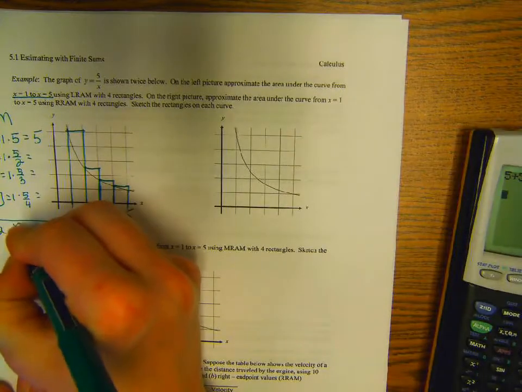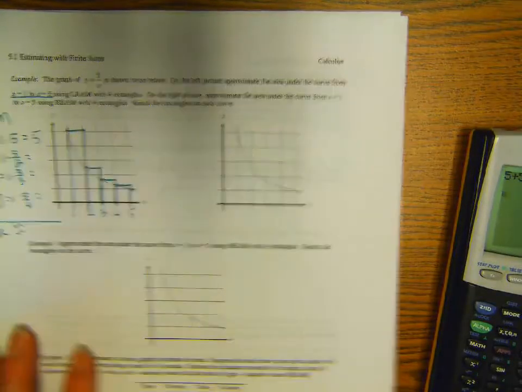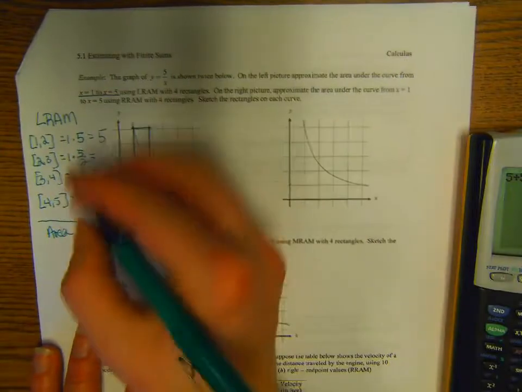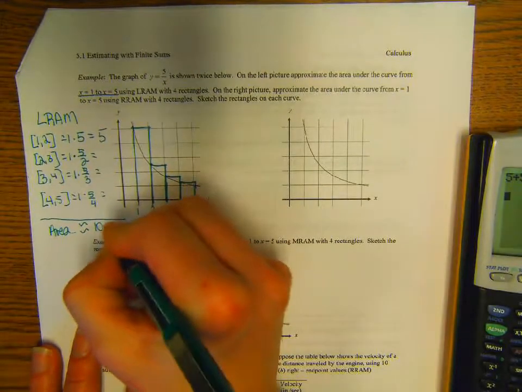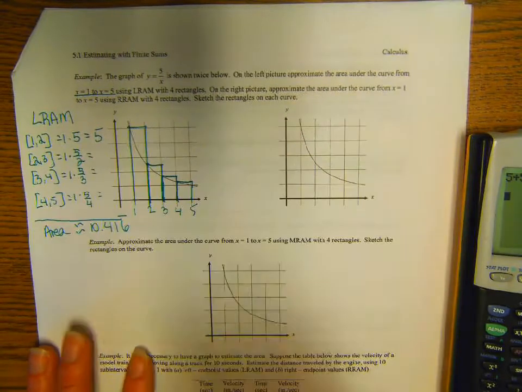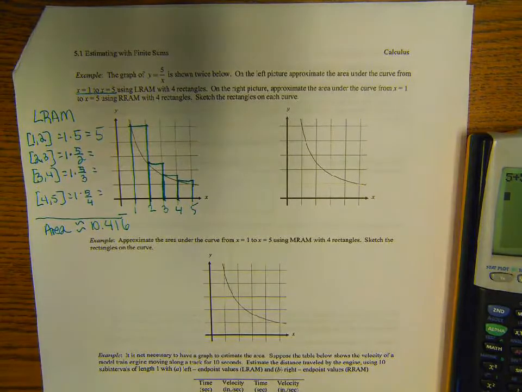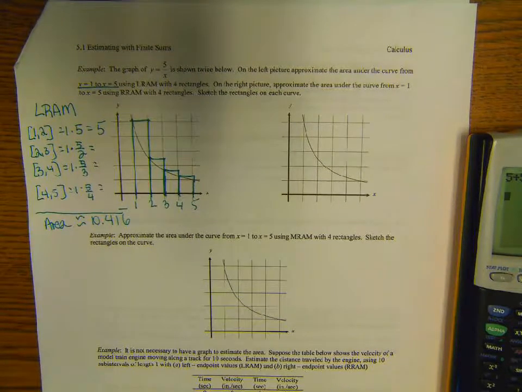Okay, make sure you use a squiggly. Why? This is definitely approximate, 10.416 repeat. How are we doing?